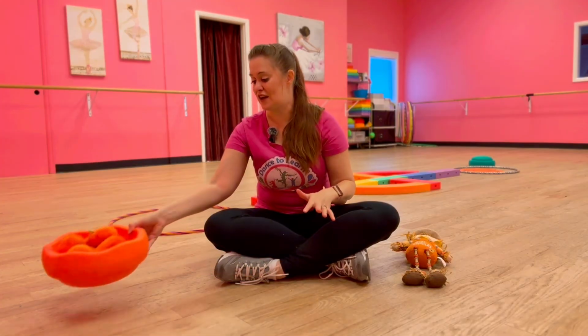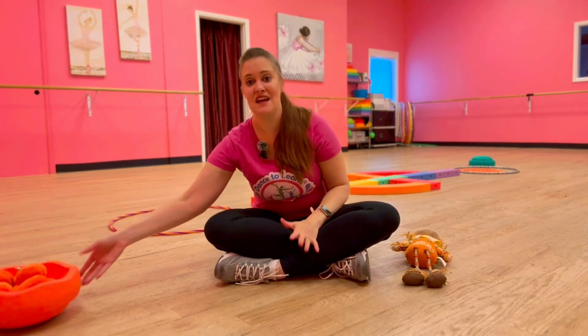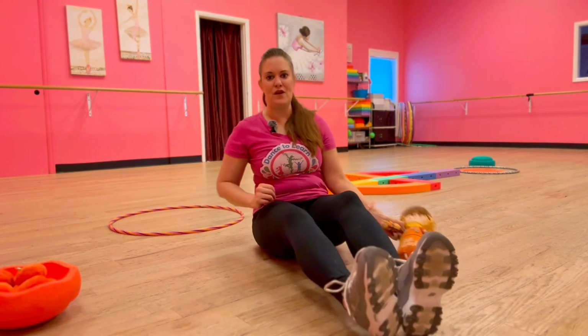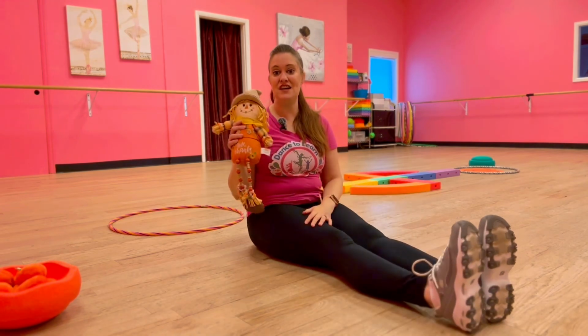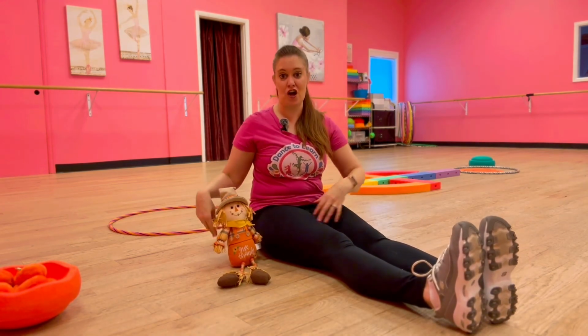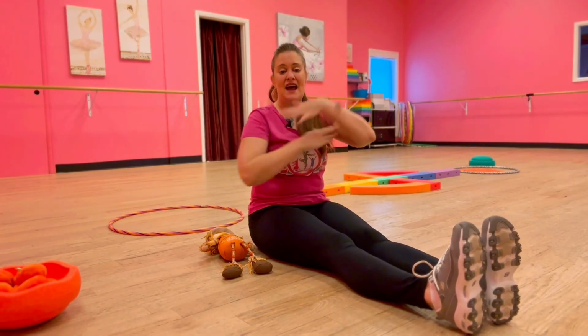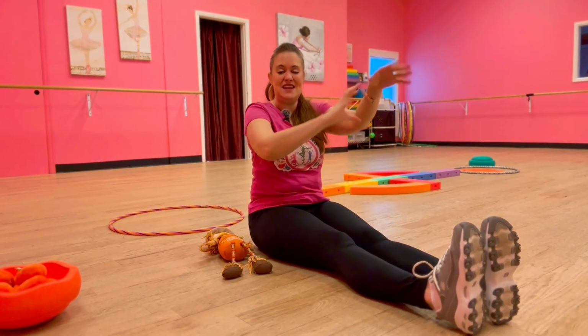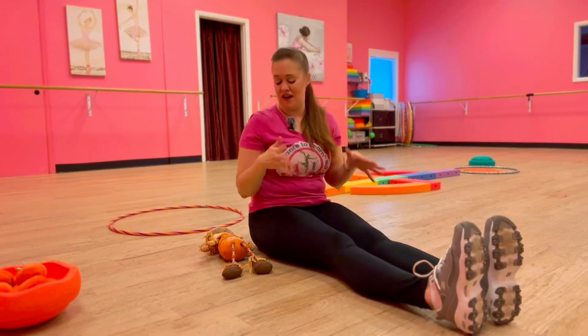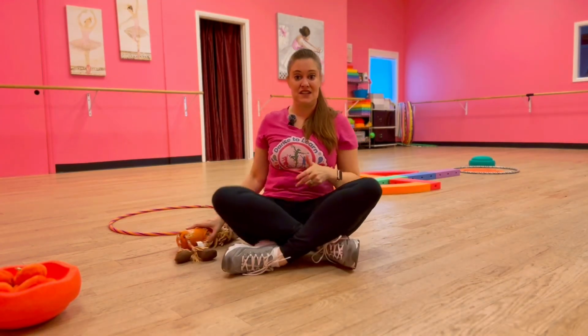We have been using our little stuffies for that. And then for tactile, we stuff our scarecrow with straws. So we do tickles, and then maybe we do hats, and then maybe we squeeze in our straws. So we do some different tactile exploration.